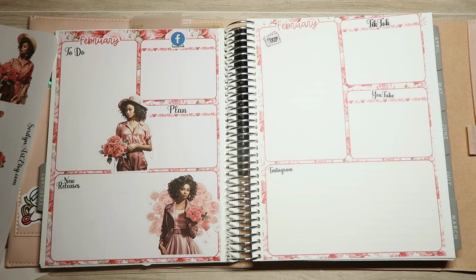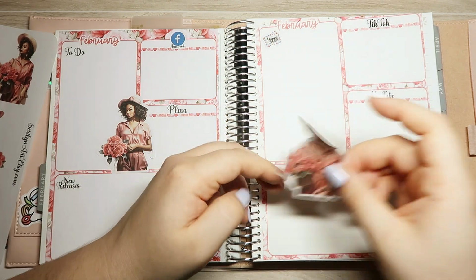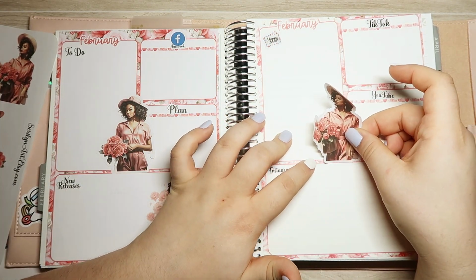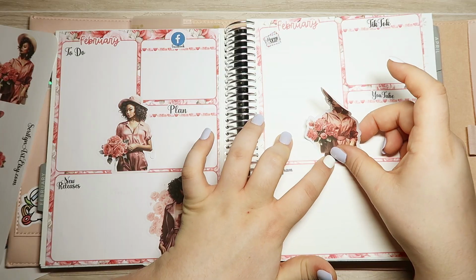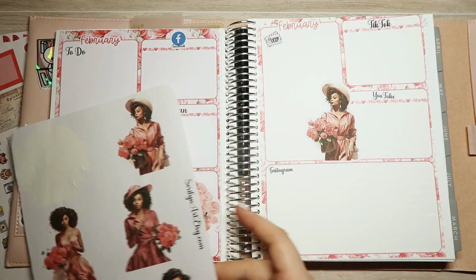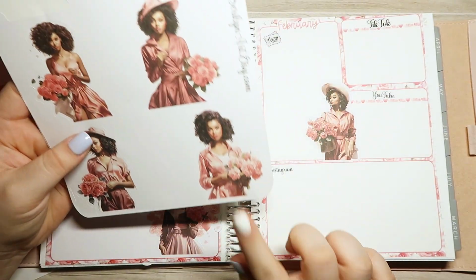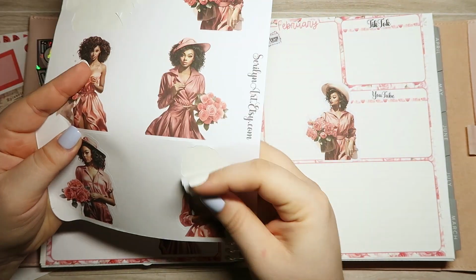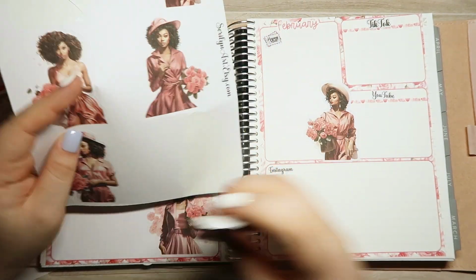And just to use up the rest, I'm going to put this doll right here. And then maybe her. I'm going to put her right here.